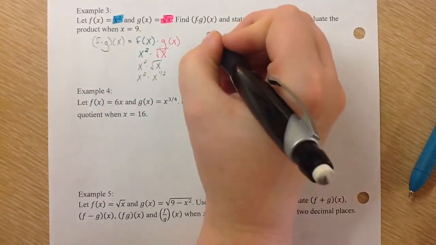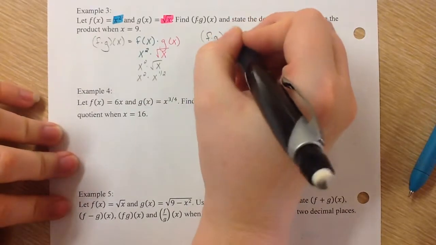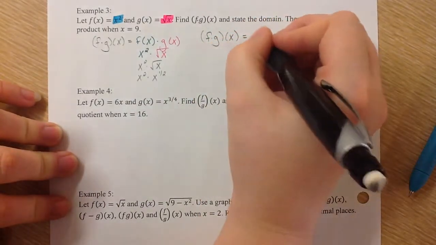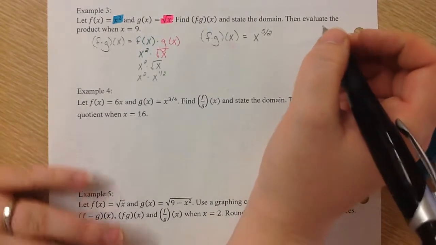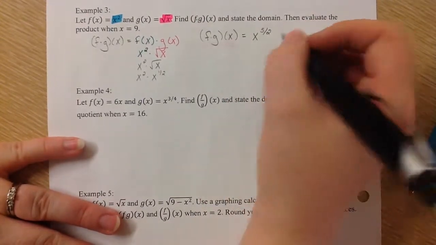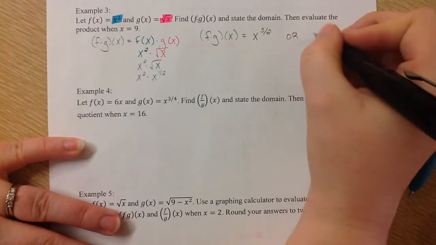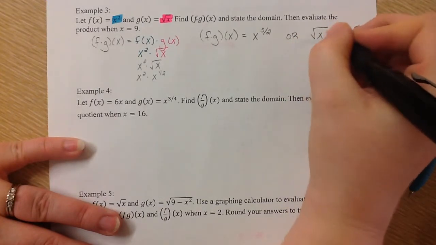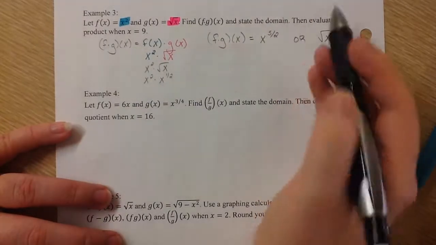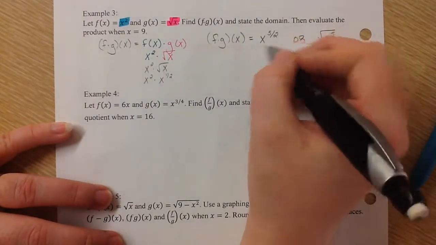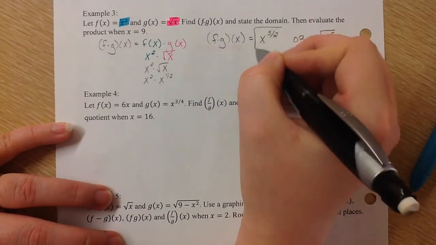So f times g of x equals x to the 5/2. Okay. We could also write it as the square root of x to the 5th. Okay, so this to me looks simpler, so I'm going to leave it this way.